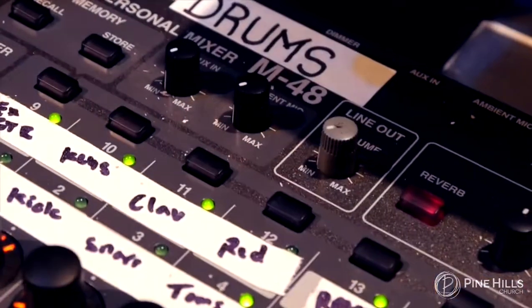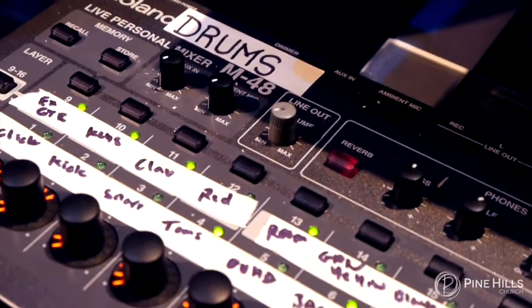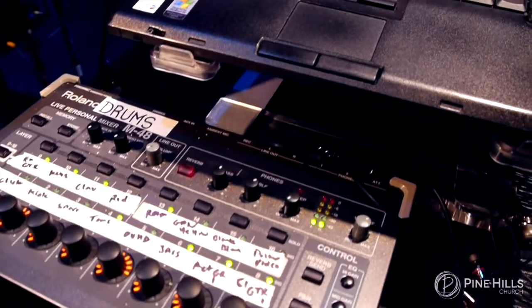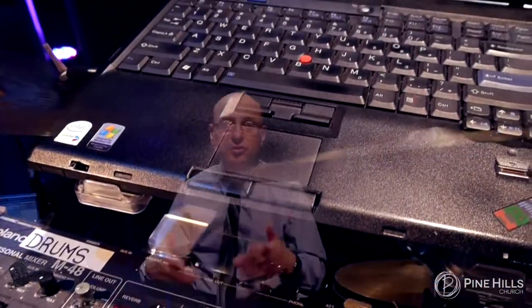So we use an in-ear system. We have the Roland M48 in-ears, which is part of the M480 whole system. So we have the mixer and the digital snake and all that stuff. And so we have our own dedicated mix that everyone has, so all the musicians have their own mixer. And so we use a click on everything.